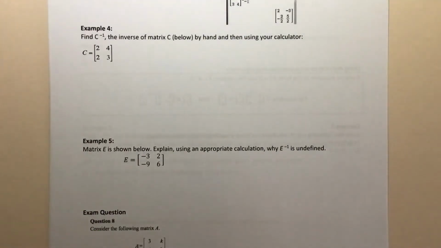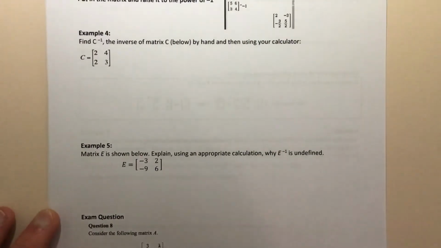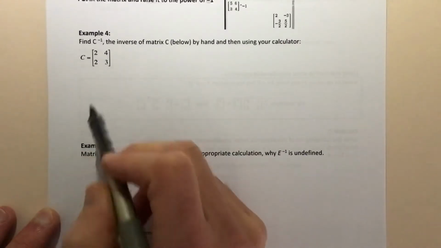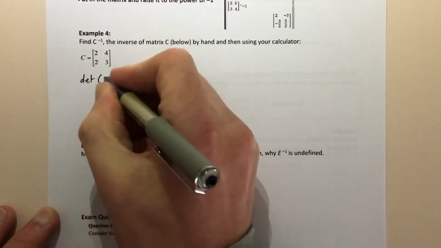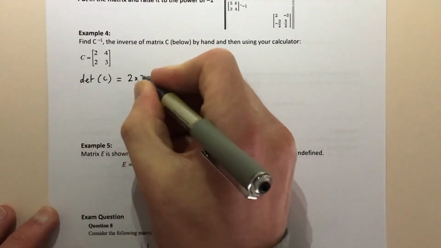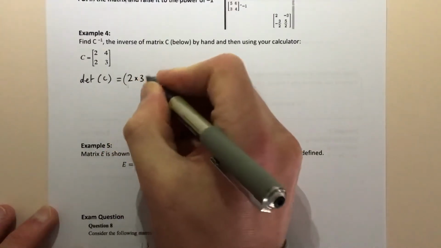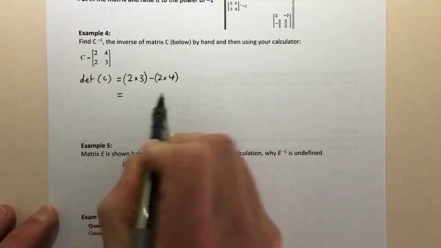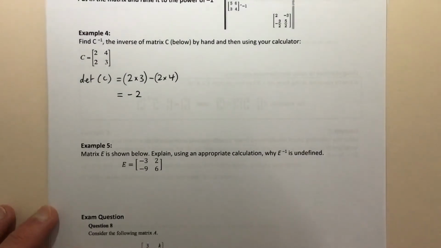And we're going to practice finding the inverse of this matrix by hand, but then we'll check our answer using our calculator. So the first thing to do when you're finding the inverse of a 2 by 2 matrix is actually to get the determinant. So I'm going to write that first. The determinant of C is equal to, for this one, it's 2 by 3 take away 2 by 4, right? Again, with or without the brackets, if it helps you can put them there. And we get 6 take away 8, which is -2. So the determinant of C is -2.